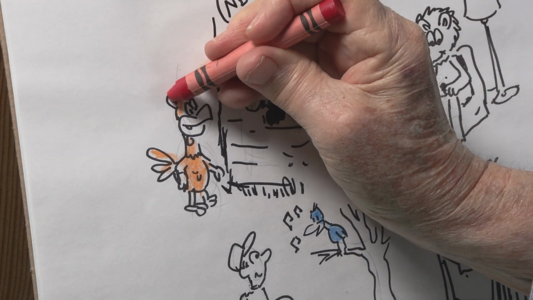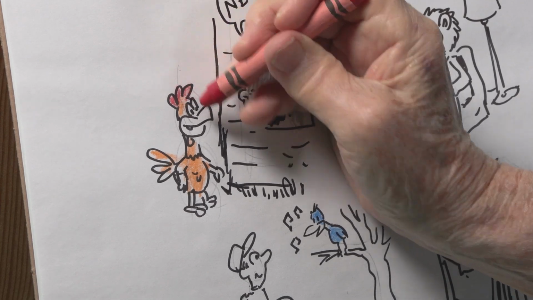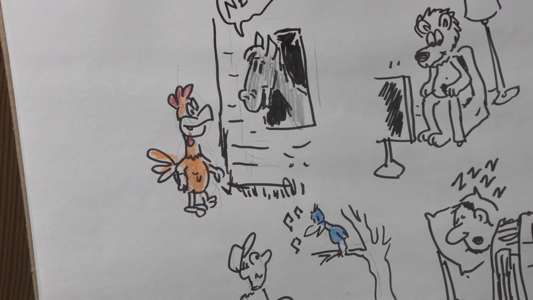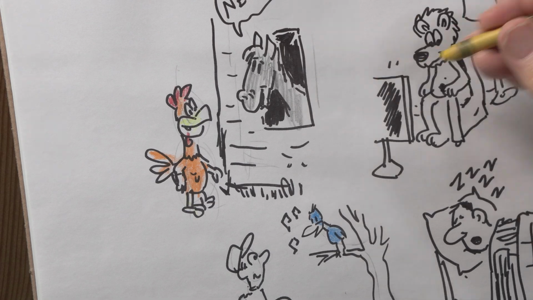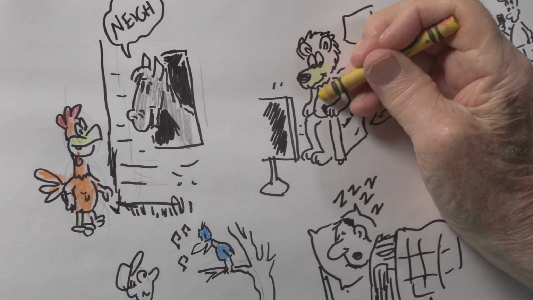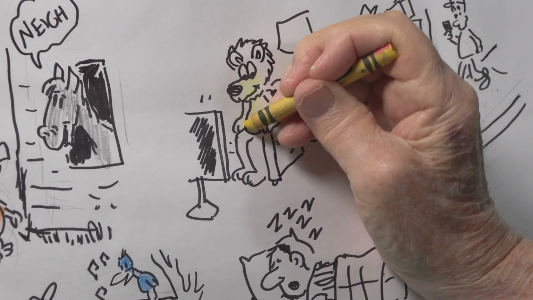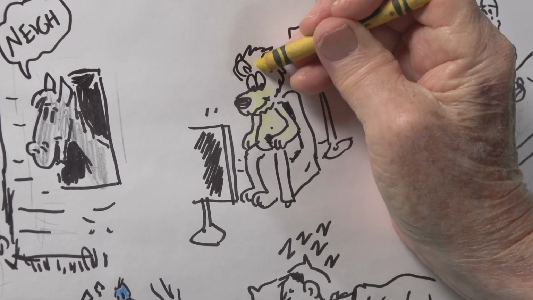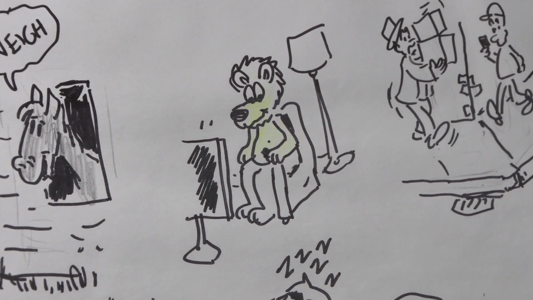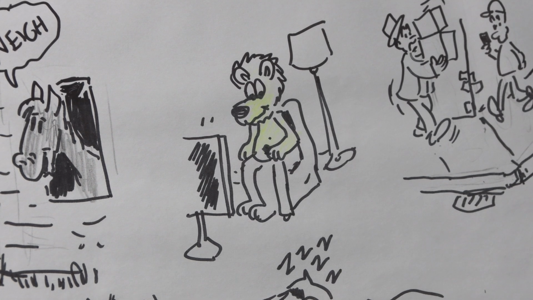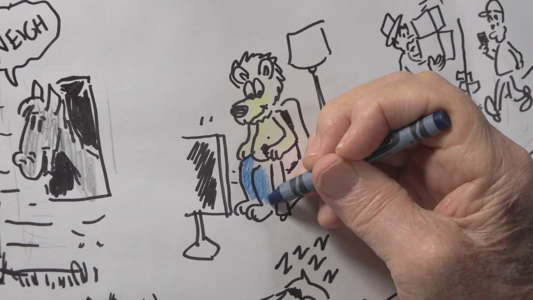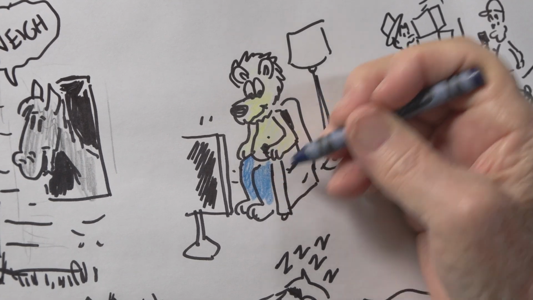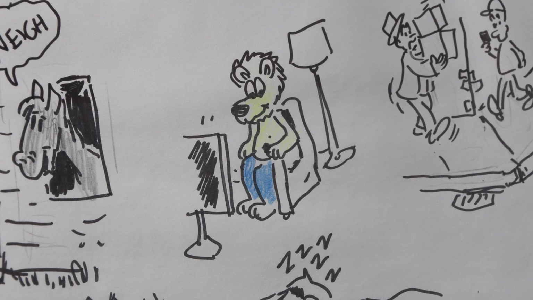A little red comb, they call it. I'll give him a yellow beak. I'm going to color my line sort of yellowish. He's got on blue breeches, but he doesn't have a shirt on. He's just sitting there relaxing after all.